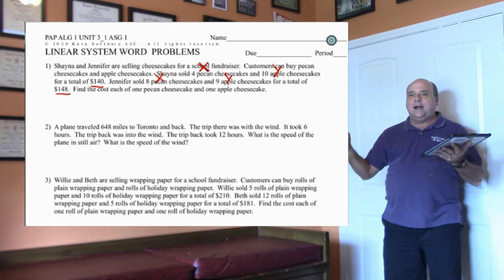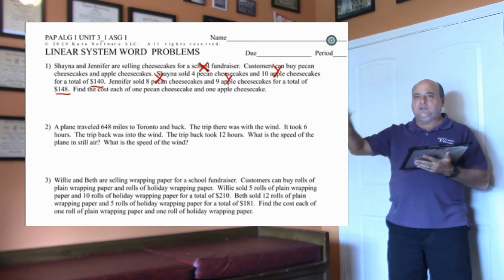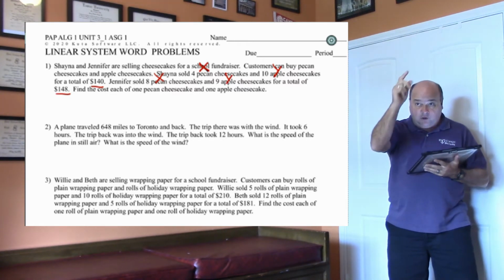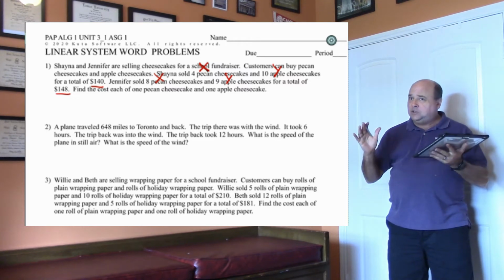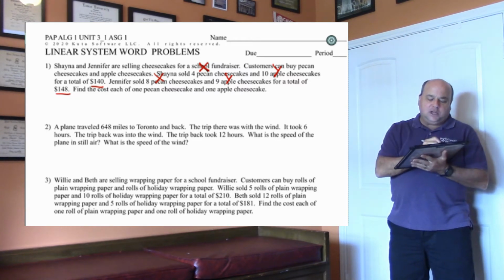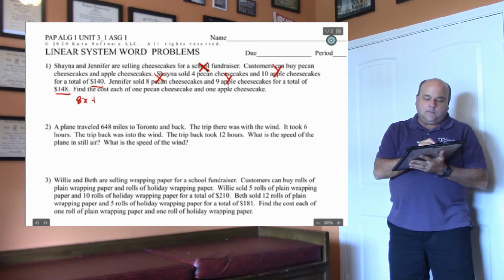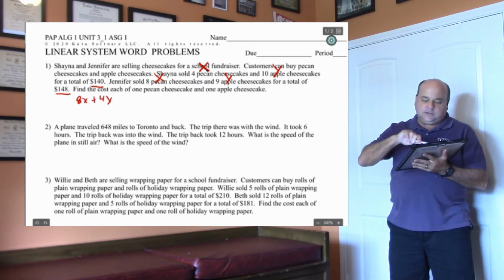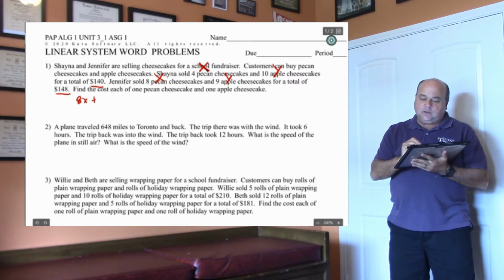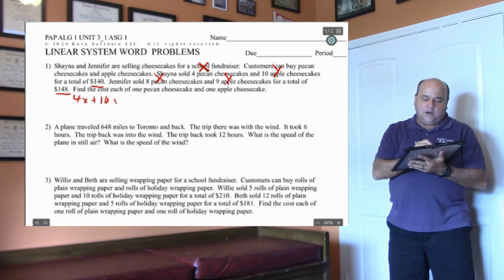So remember, we're going to write standard notation, ax plus by equals c. You've never done that from a word problem before. These are pretty simple. So our first equation is going to be 4x plus 10y equals 140. Okay, and then Jennifer sold 8 pecan cheesecakes, so 8x plus 9y equals 148.